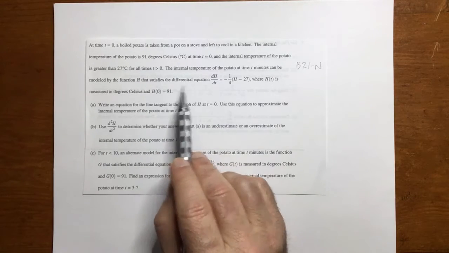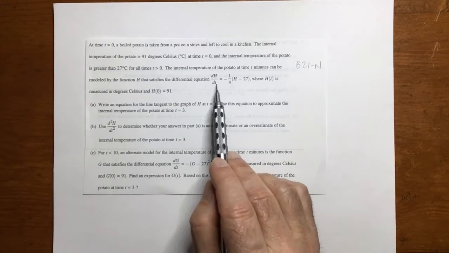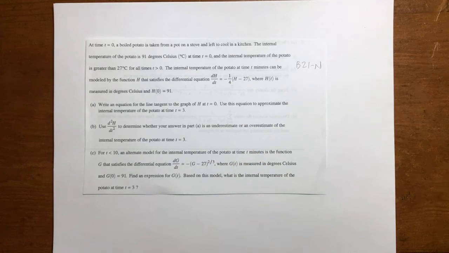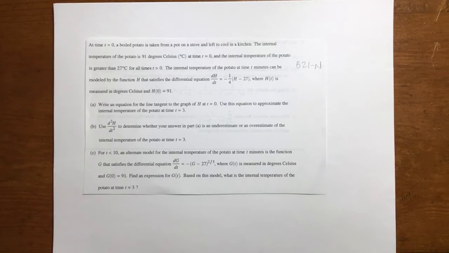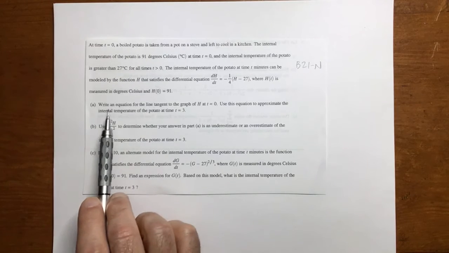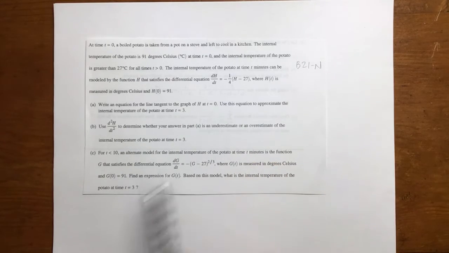And what they give you is information about how the temperature is changing over time, a differential equation. Okay, and maybe we'll solve this later and find H, the actual temperature at a given time. All right, so the first question is write an equation for the line tangent to the graph of H at t equals 0. Okay, we'll do that first and we'll come back to the second part of this question.